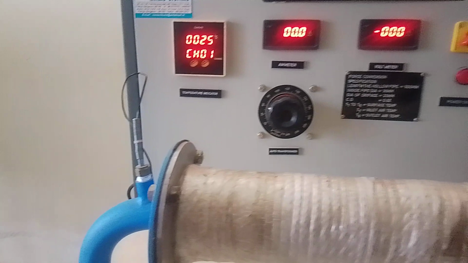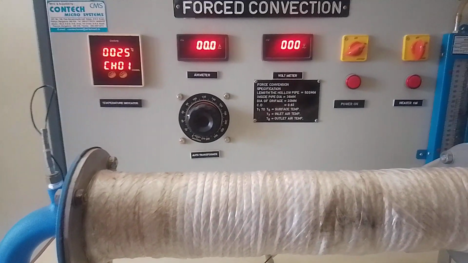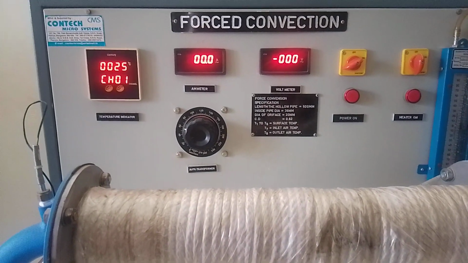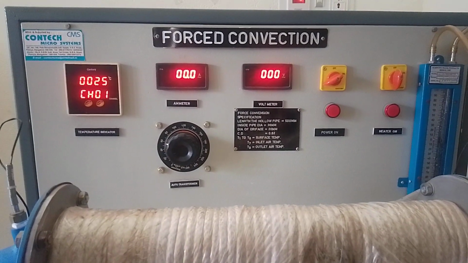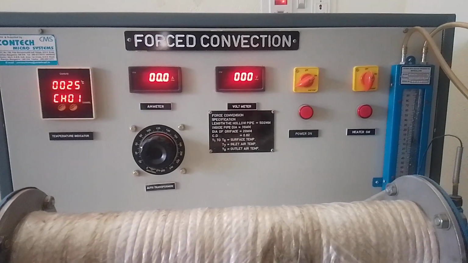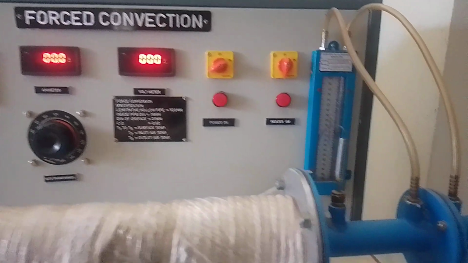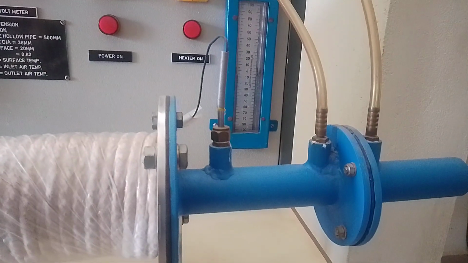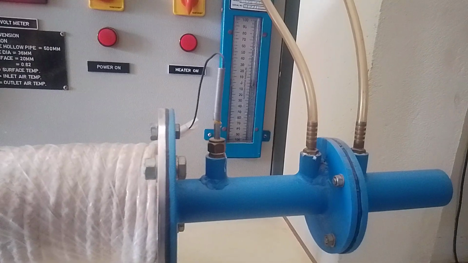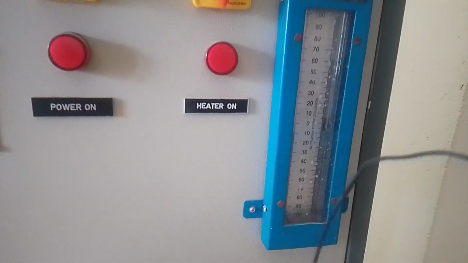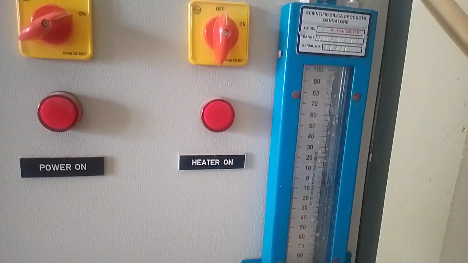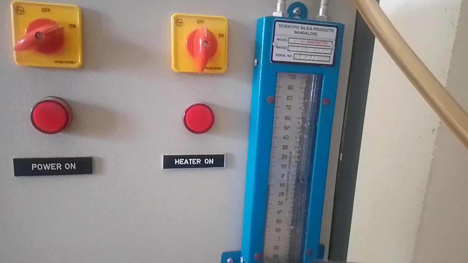The temperatures T1 to T6 are fitted on the surface. In addition, 2 thermocouples are placed at the inlet and outlet of the pipe, which measure temperatures T7 and T8 to measure the air temperature. An orifice meter is used in the blower pipe to measure the flow rate of the air.